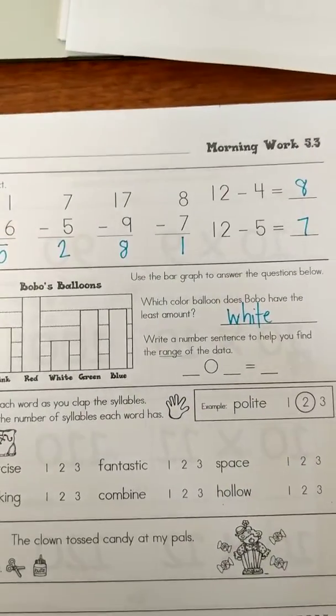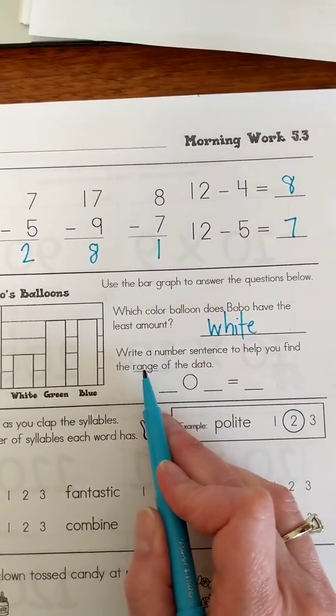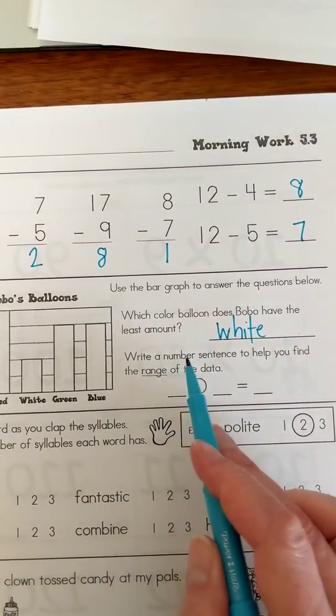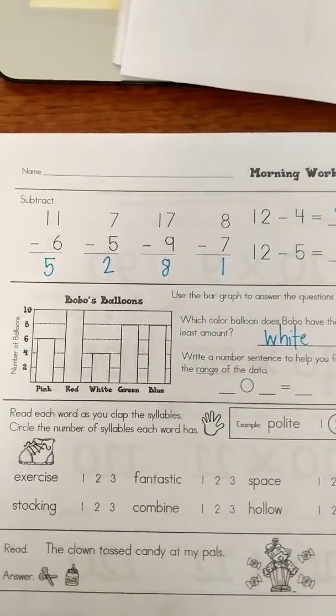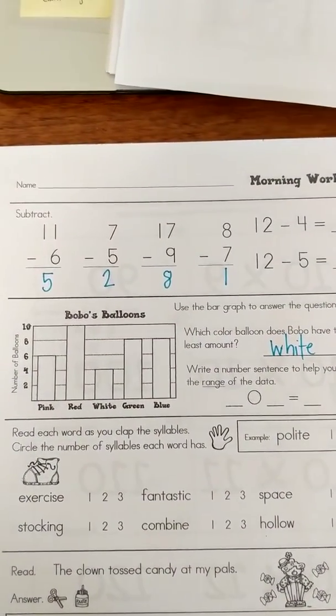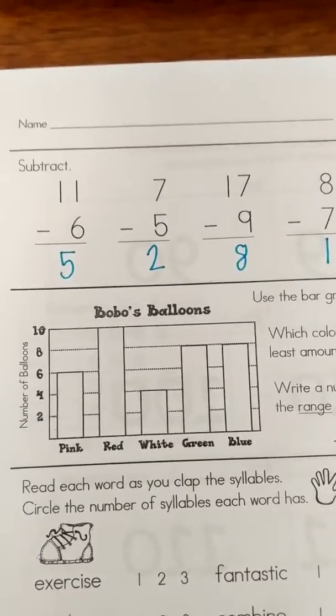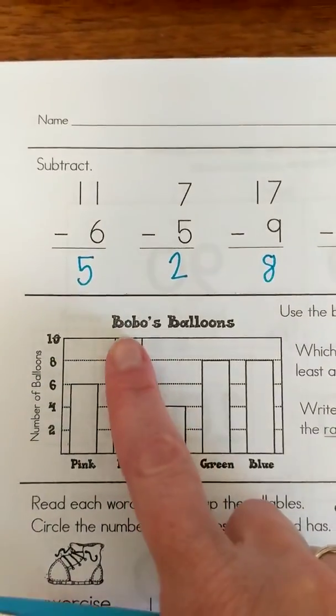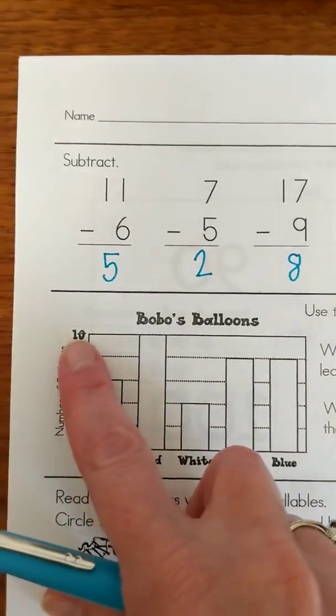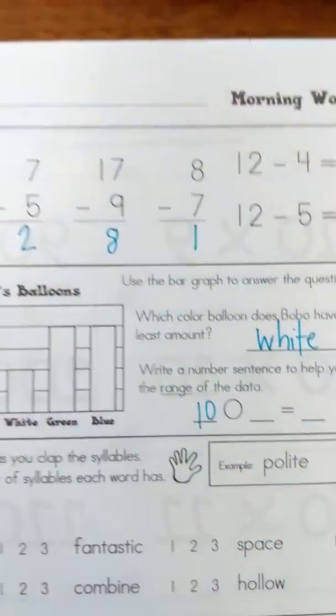Now there's that word range again. Remember, they want us to write a number sentence to help you find the range. They want us to find the difference between the biggest number and the smallest number. So let's take a look here. Which color balloon had the biggest number? Well, I look for my tallest bar. It's red, and I see that that was 10. So over here on my line, I'm going to write 10.